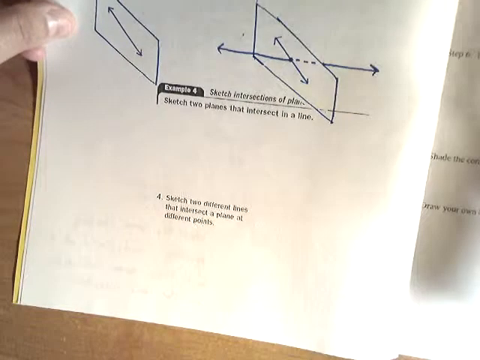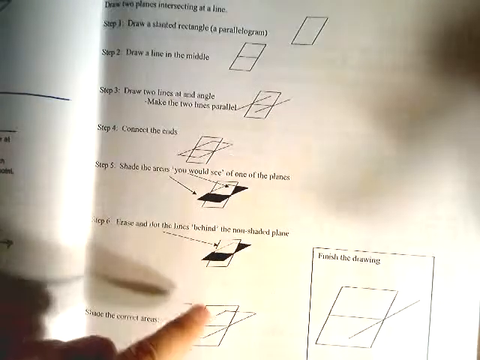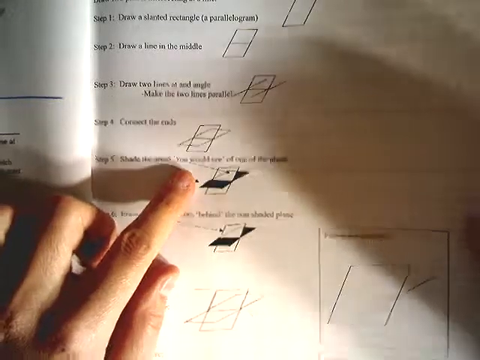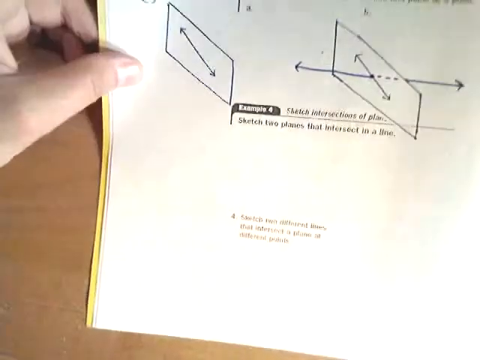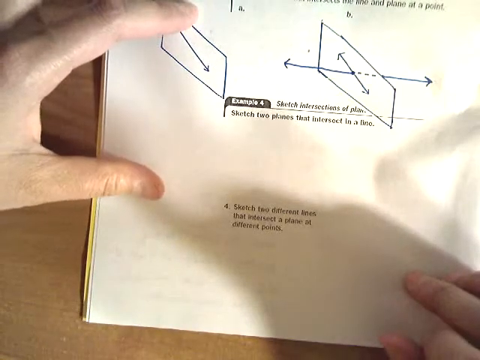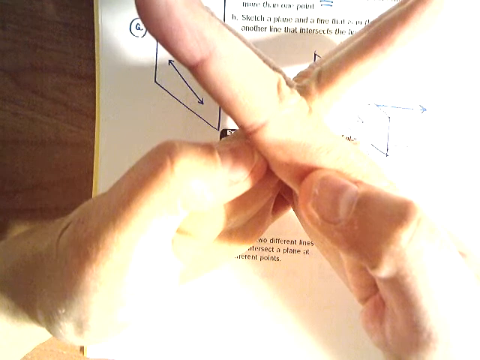A little bit harder would be to draw two planes that intersect. Now on the next page of your packet, there's some directions as to how to do this. I think this one's kind of hard, the way that they've given you these directions, so I'm going to show you what I think is an easier way to do it. I'm going to give you the alternate method of drawing two intersecting planes. So basically I'm going to have two planes that kind of cross each other like that.